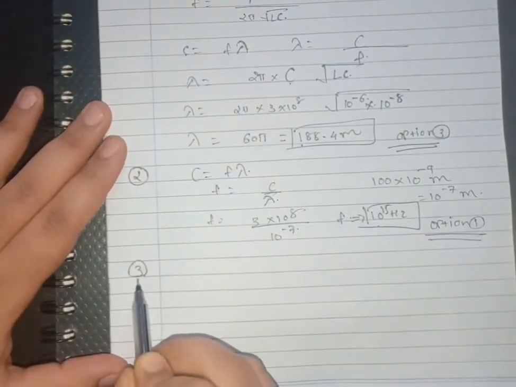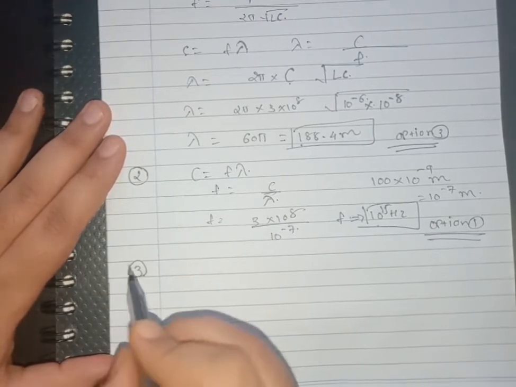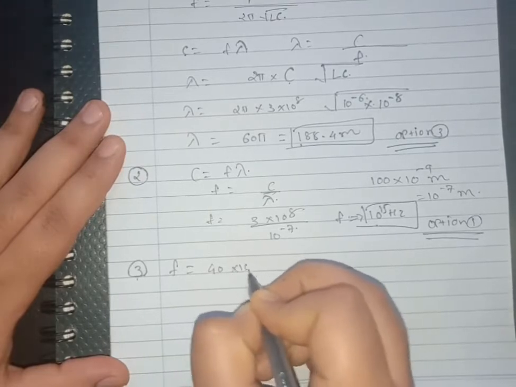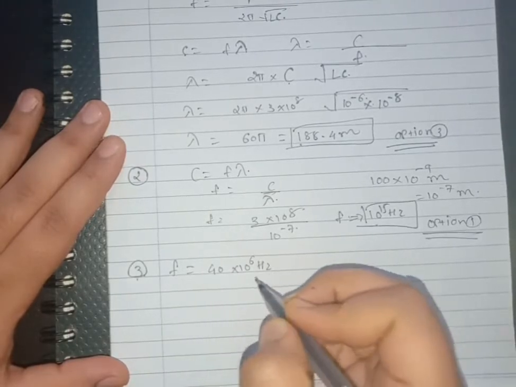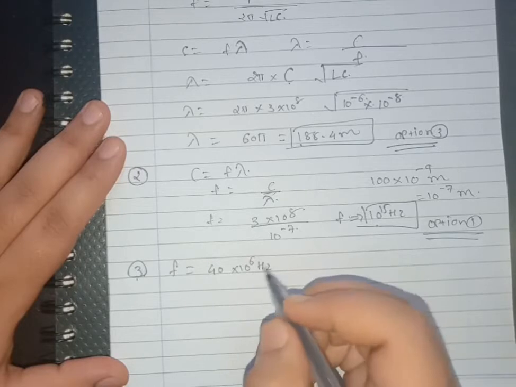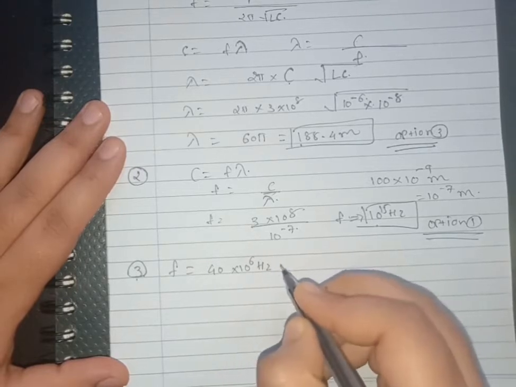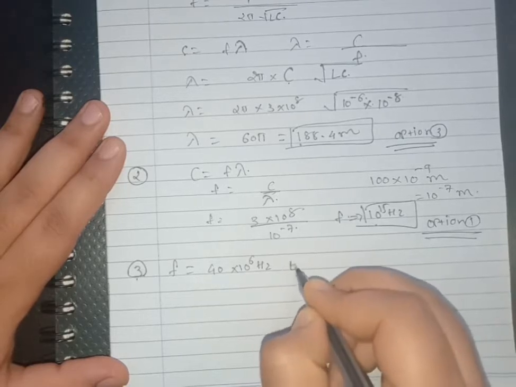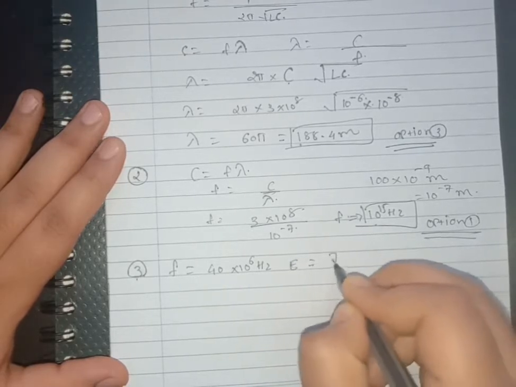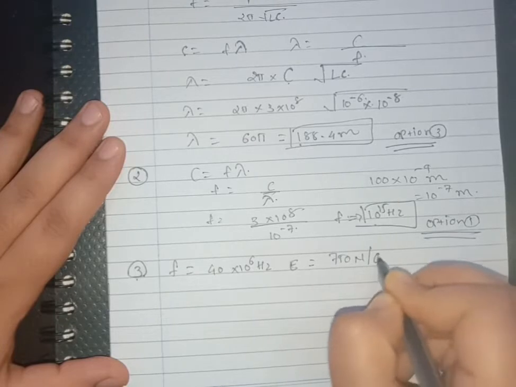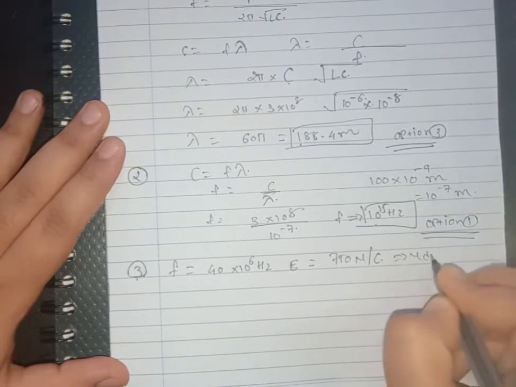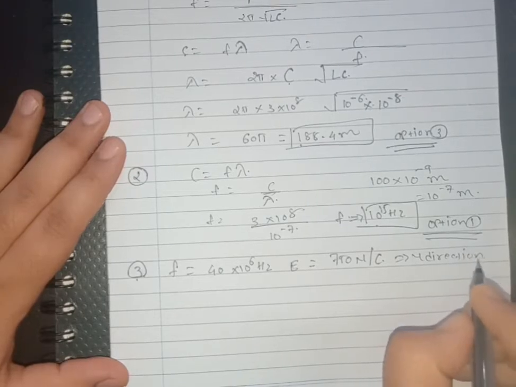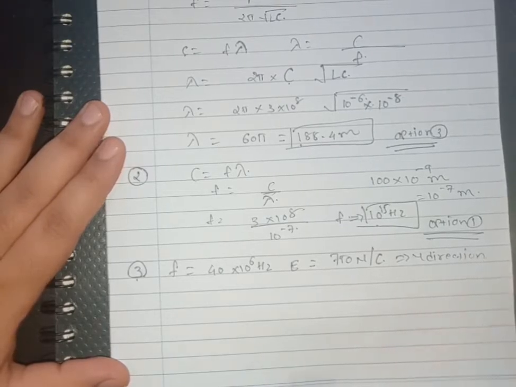In question number 3, a plane electromagnetic wave of frequency 40 megahertz, that is 40 into 10 power 6 hertz, travels in free space in x direction. At some point and at some instant, the electric field has the maximum value 750 Newton per Coulomb in y direction. We want to find the magnitude and direction of the magnetic field.